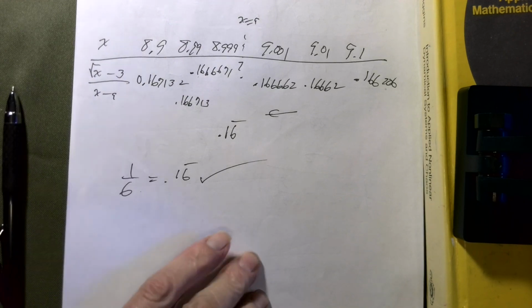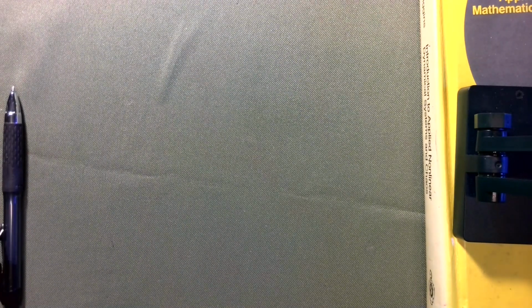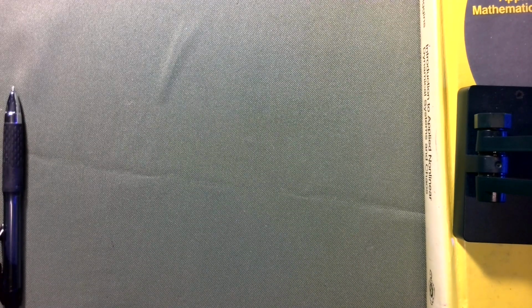Okay, so now you should have enough tools to do your section 1.5 homework.